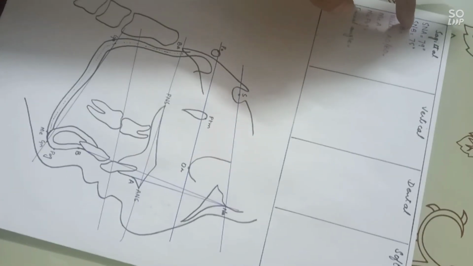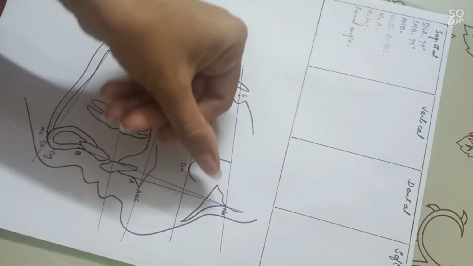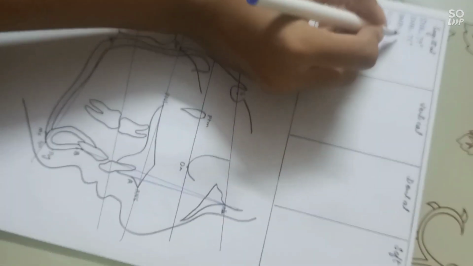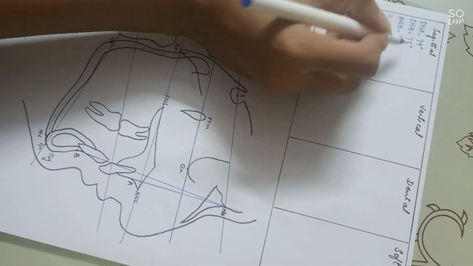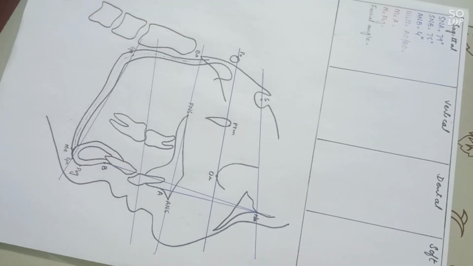79 minus 75 is equal to 4, and we have checked that our A and B angle by measuring with the D is also giving the reading of 4 degrees. So you can simply do the subtraction method. It is 4 degrees. The normal value for S and A is 82 plus minus 2, for S and B is 80 plus minus 2, and for A and B 2 plus minus 2.